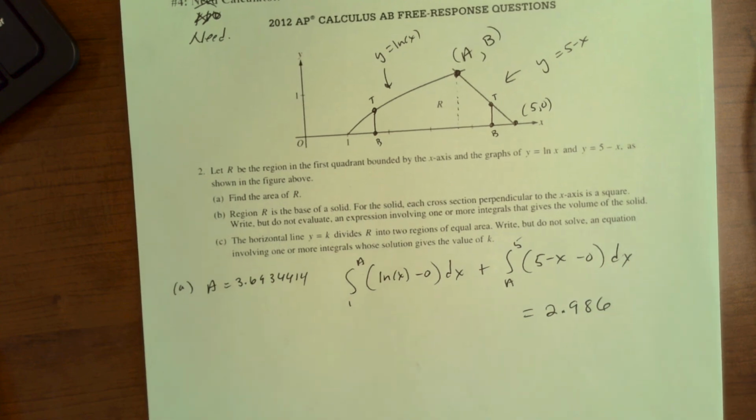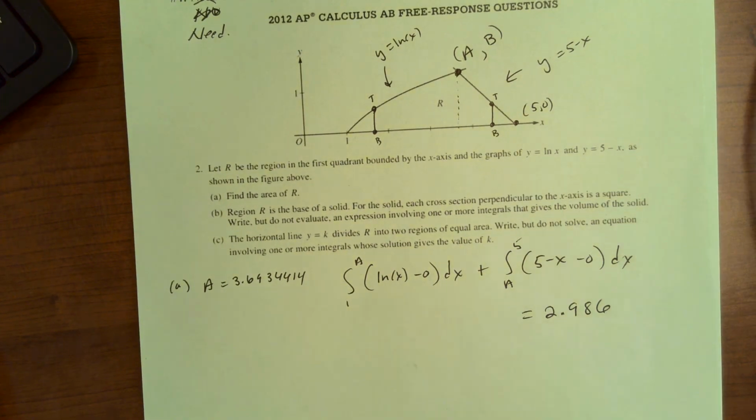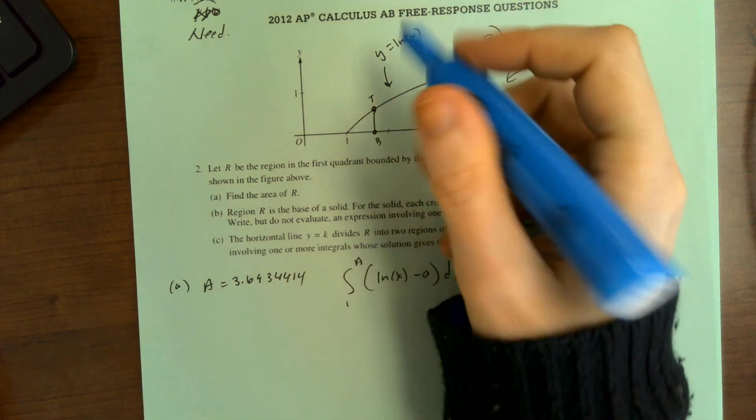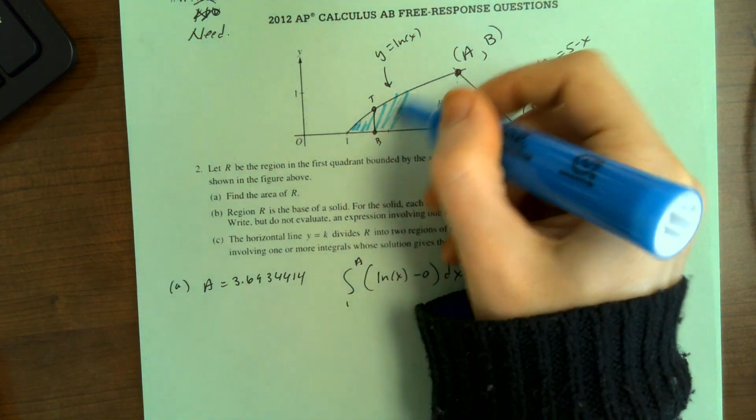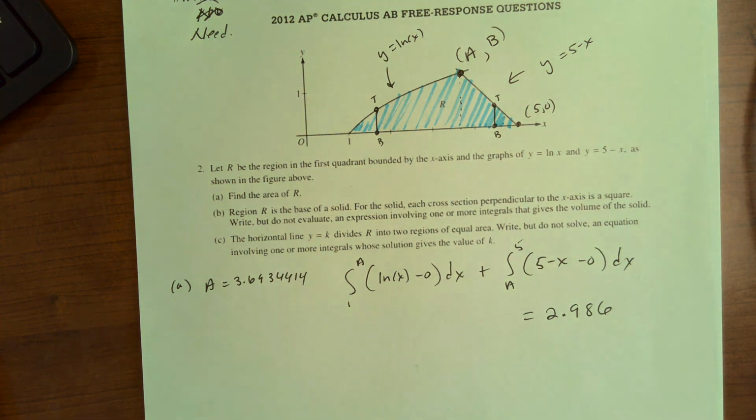Now for part B, region R is the base of a solid. So this region R that we just found the area of is the base of a solid. For the solid, each cross-section perpendicular to the x-axis is a square. Write, but do not evaluate, an expression involving one or more integrals that gives the volume of the solid.